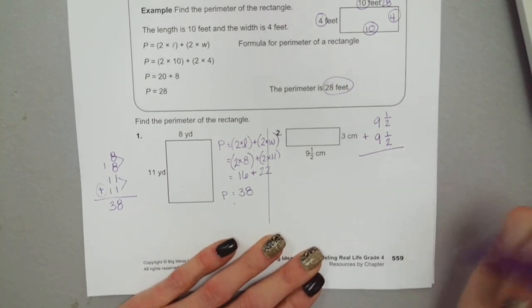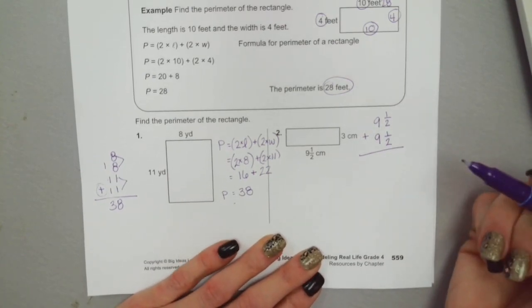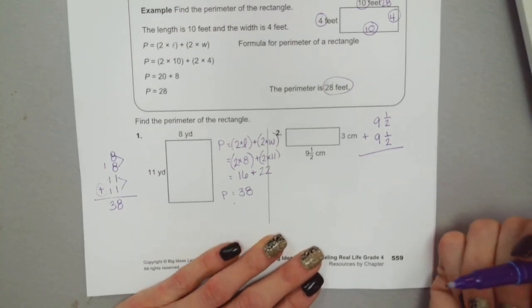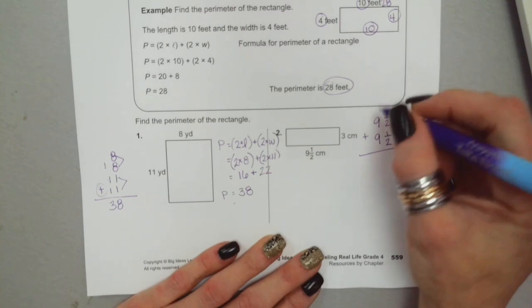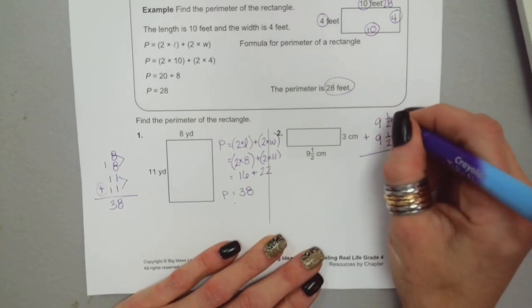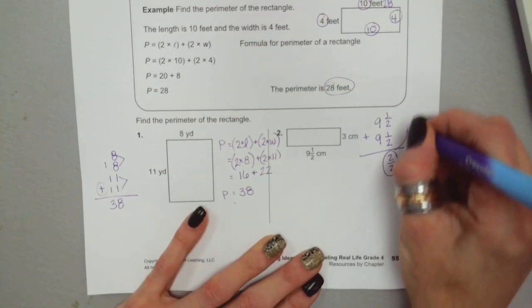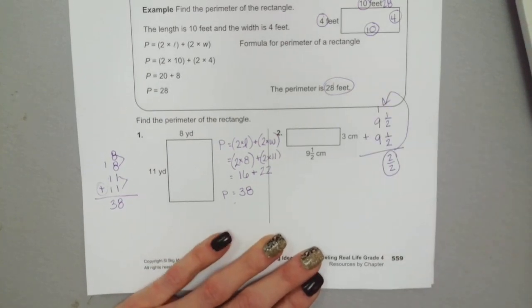1/2 plus 1/2 equals what? 1. 1 whole. If you have half a brownie and I have half a brownie and we put our 2 halves together, what do we have? A whole. So 1/2 plus 1/2 is 1 whole. So I'm going to move that over here to the whole number category.